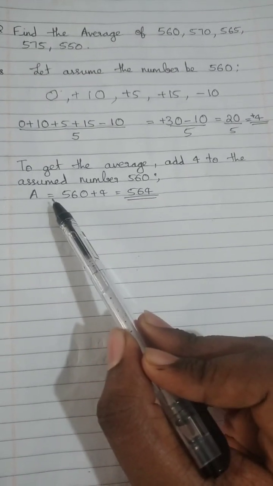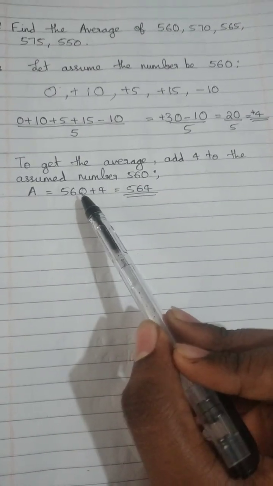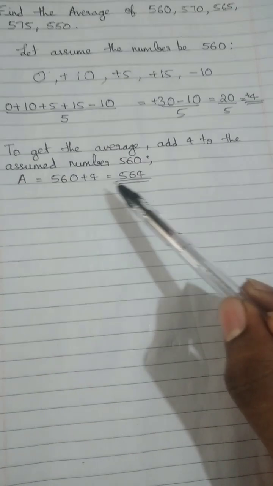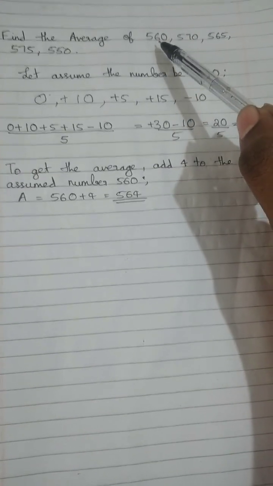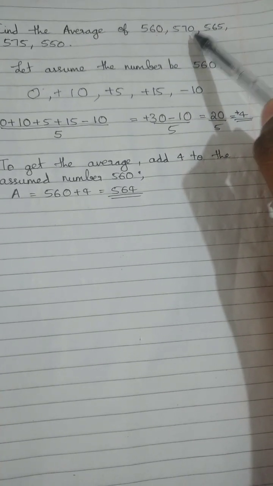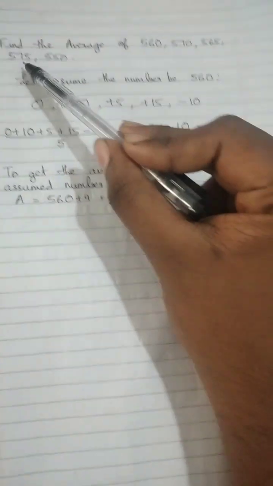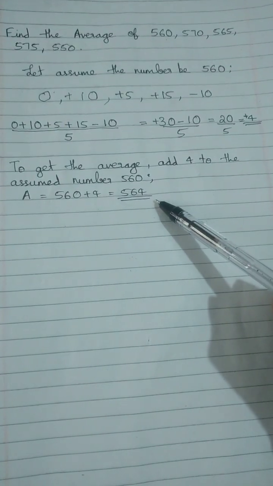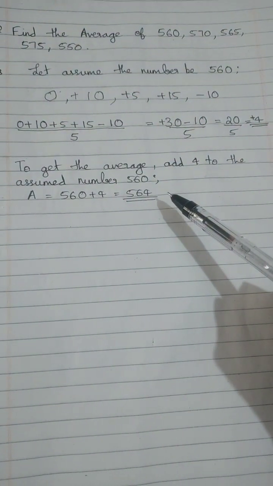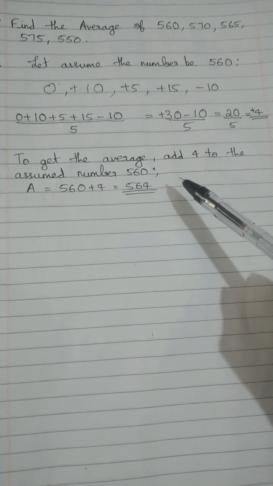So the average is equal to 560 plus 4, which is 564. The average of 560, 570, 565, 575 and 550 is 564, and within seconds we reach this answer.